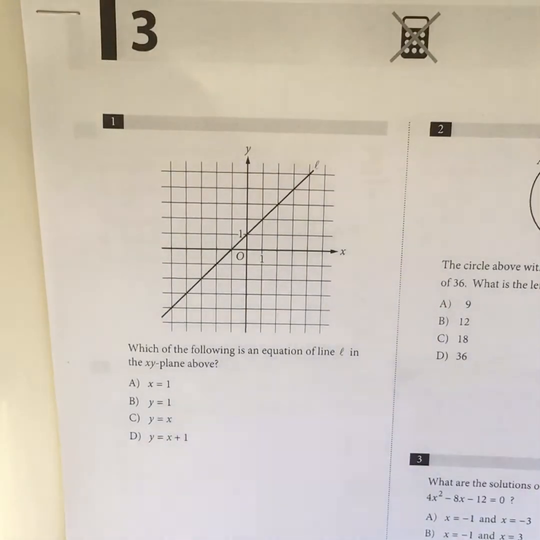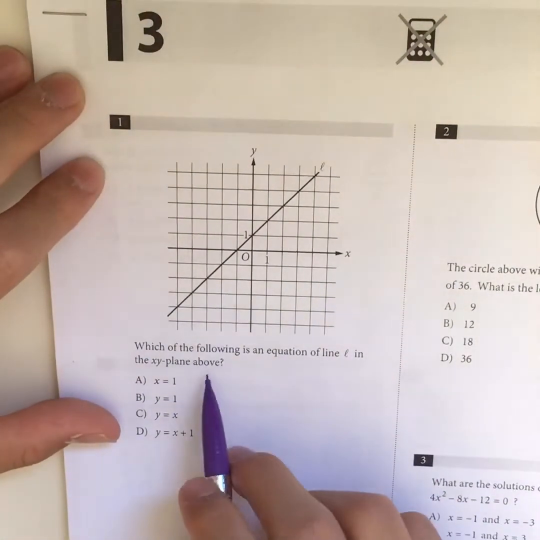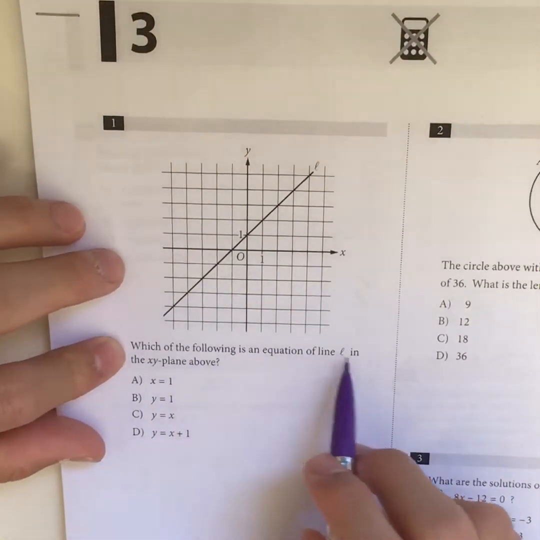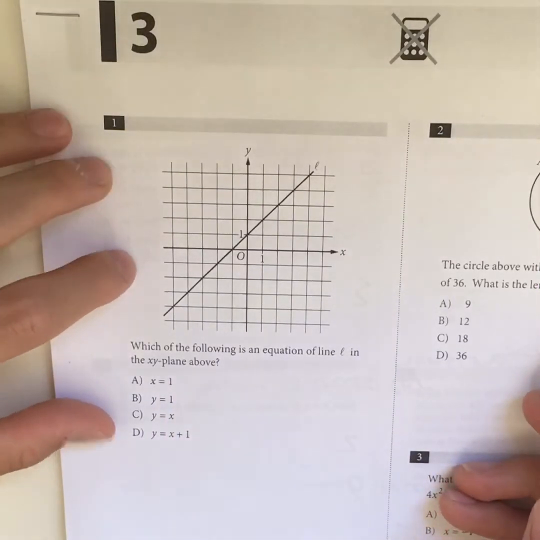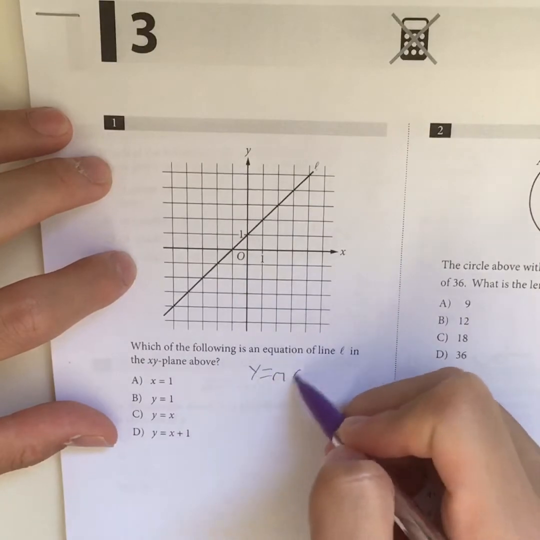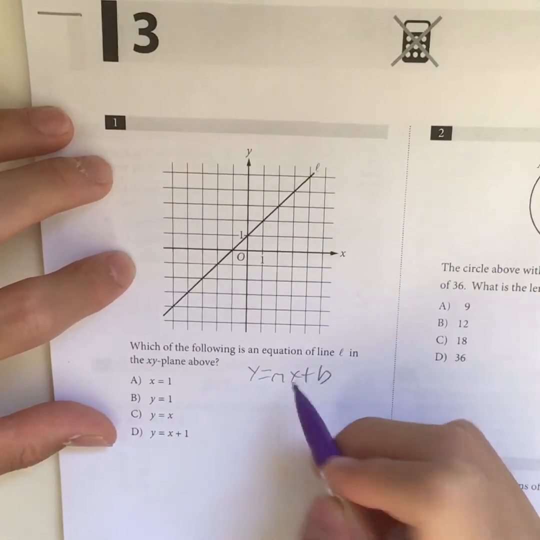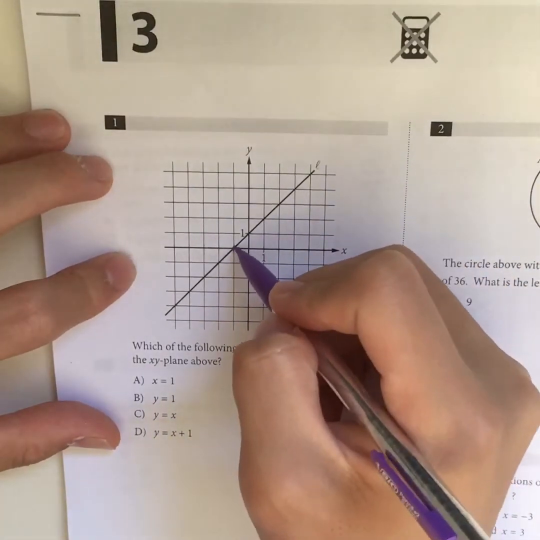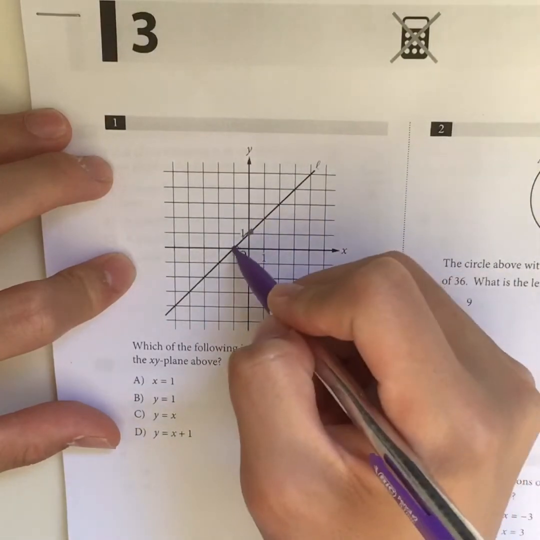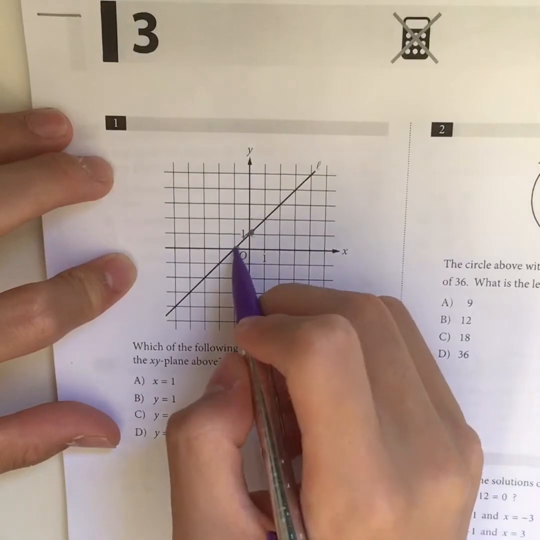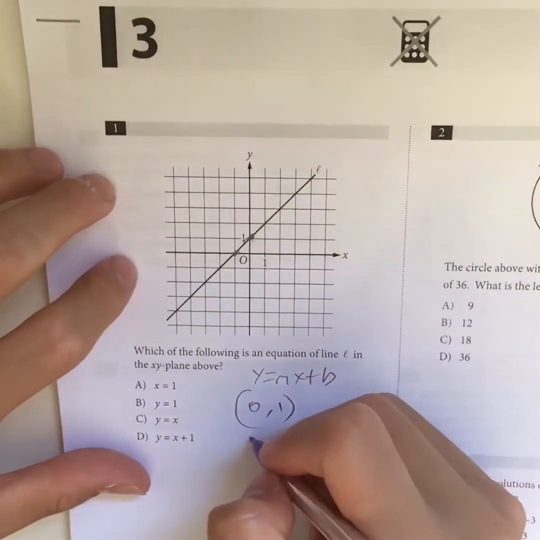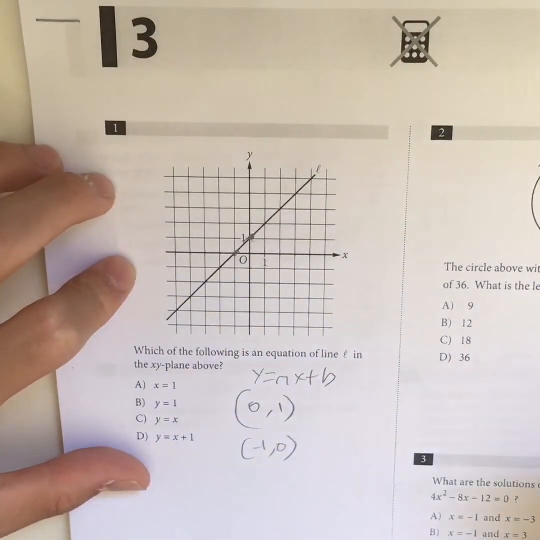But let me begin the test. So question 1, which of the following is an equation of line L in the xy plane above? So we're gonna put this in slope intercept form, right, which is y is equal to mx plus b. So what is the slope? I'm just gonna choose 2 points, this point right here and this point right here. So what is this point right here? That's (0, 1), and this point right here is (-1, 0), right?